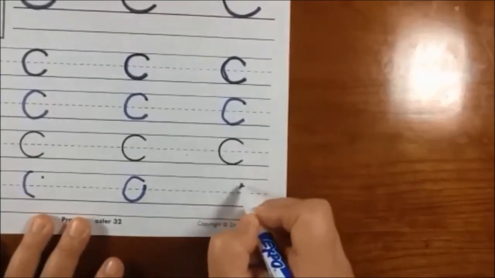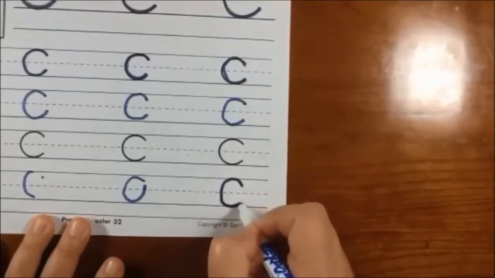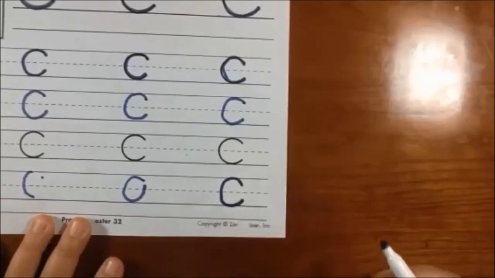So once more, you start over here where the 1 or the 2 on a clock would be. You go up and over, around, and you leave it open.